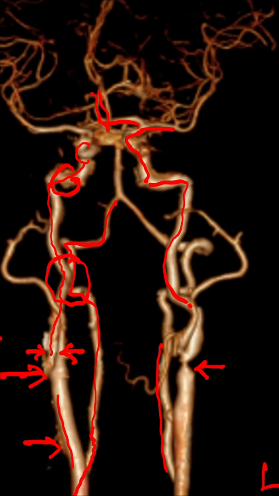You can see both ACAs arising from here. Clear? And you see the branches of the external carotid here. And in the back, you can see the vertebral arteries coming like this and going like this, joining together to continue as the basilar artery. Is everything clear? Yes. So based on the CT angio, the impression is that there appears to be at least an 80% stenosis of the left internal carotid artery.